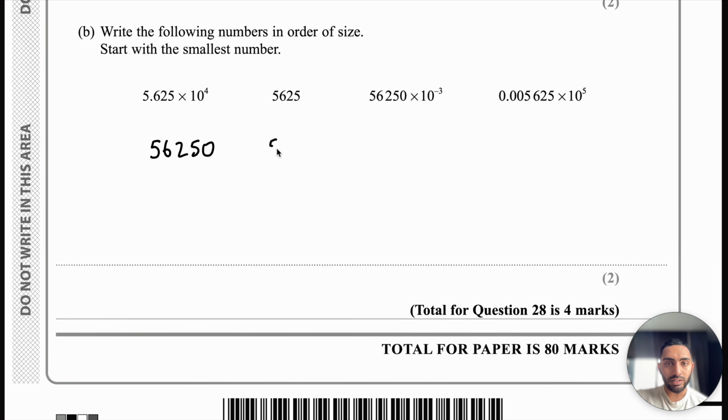This number is going to stay exactly the same, 5625. Because this is a negative 3, if I'm timesing by 10 to the negative 1, it's the same as timesing by 1 over 10 or dividing by 10. So this would be moving 3 places backwards. So I need to move it 1, 2, 3. It's going to be 56.25.